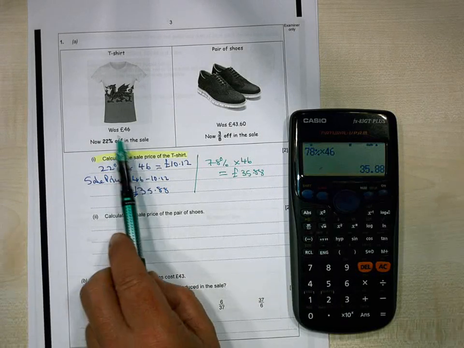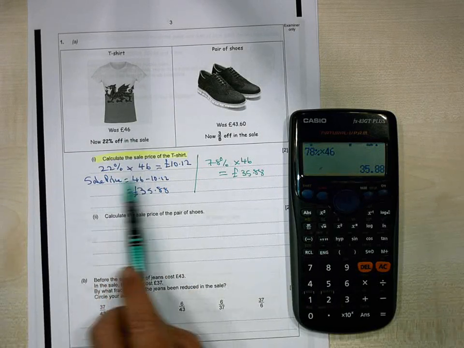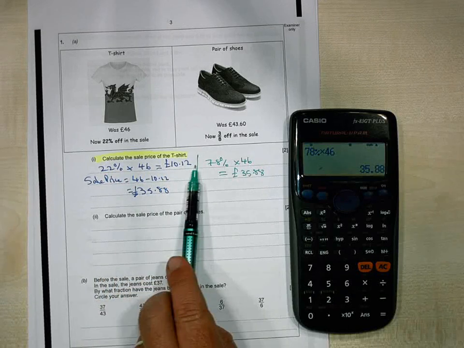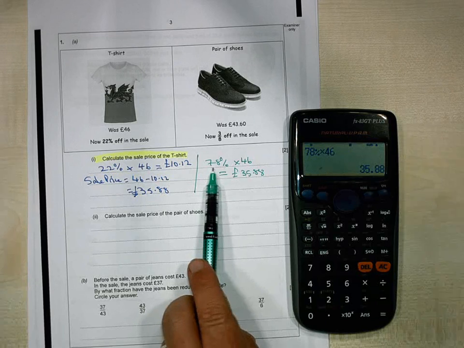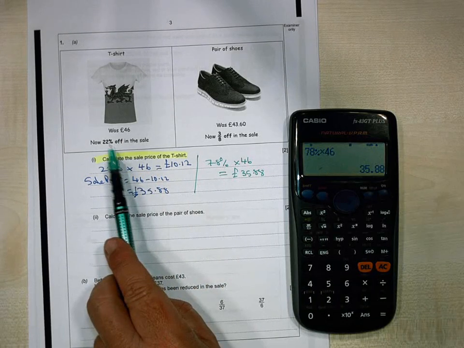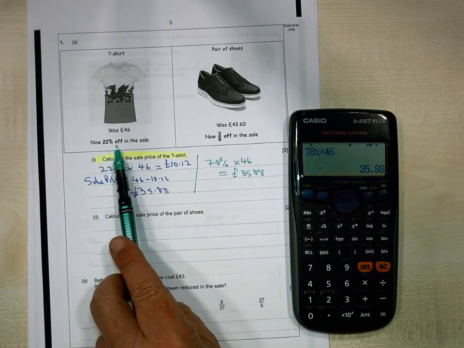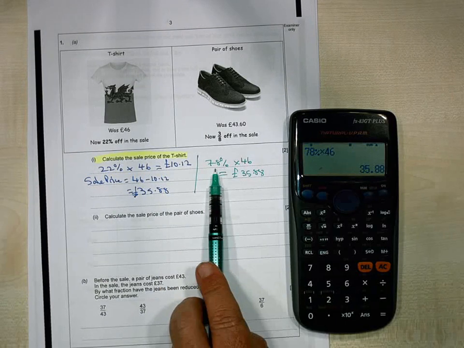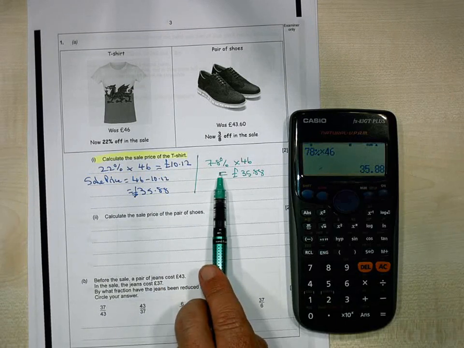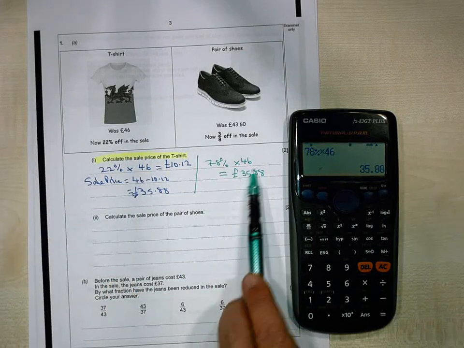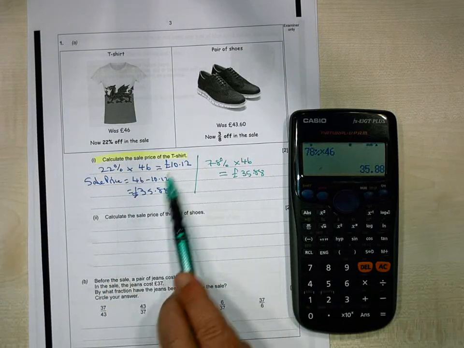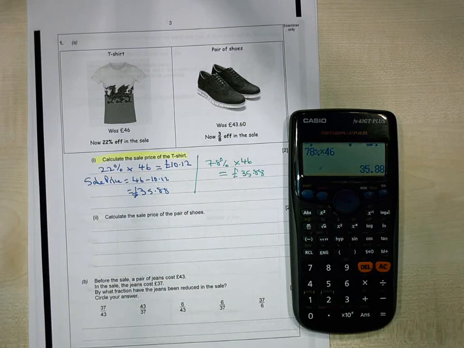So it's 22% times 46, okay, which gives you £10.12. That's the amount of the reduction. What's the second one? The second one is you reduce your original percentage. So you're taking 22% off 100, giving you 78%, and then you're doing 78% of 46. So it just does it in one line of maths rather than finding the reduction and then subtracting it. It's your choice which you prefer to use.